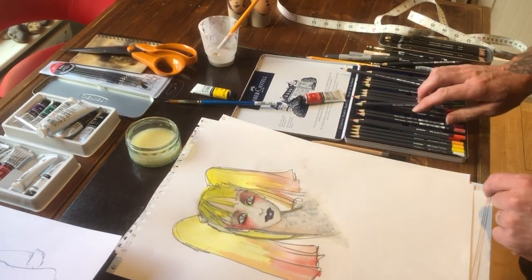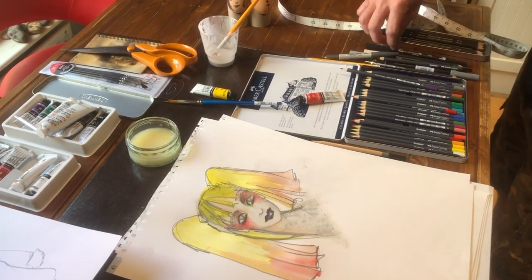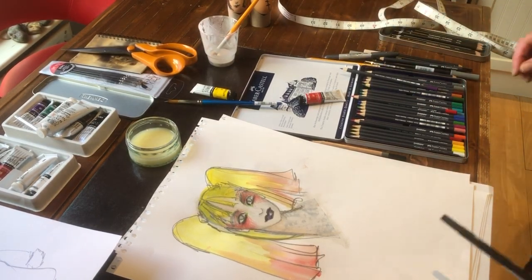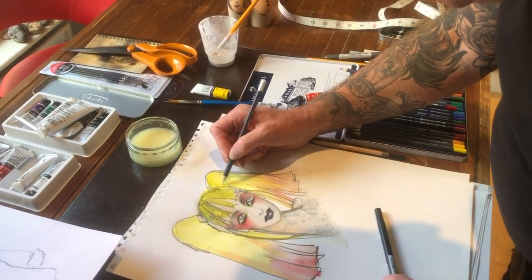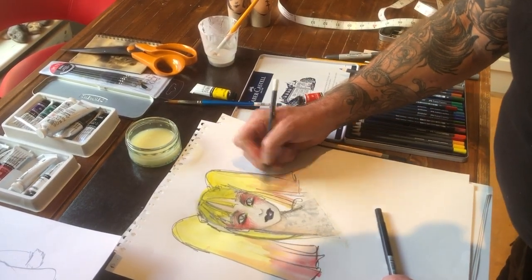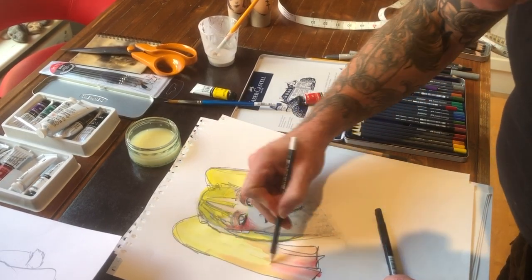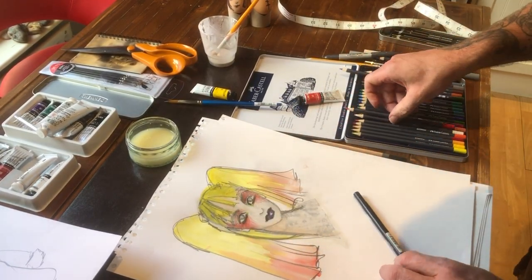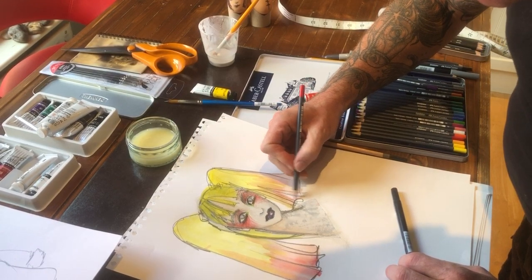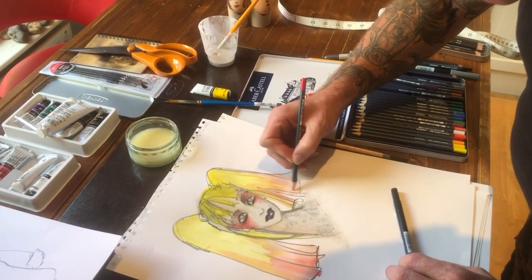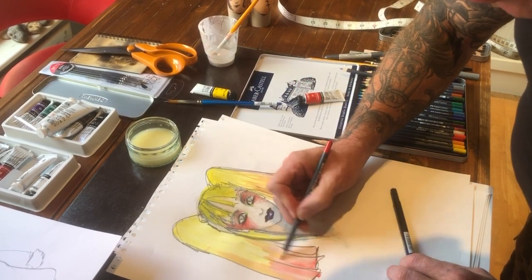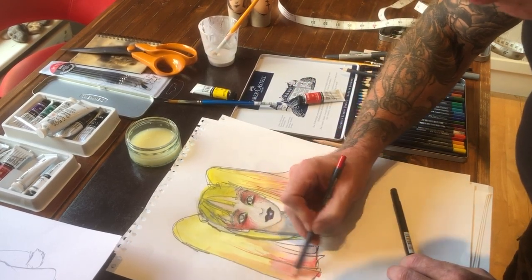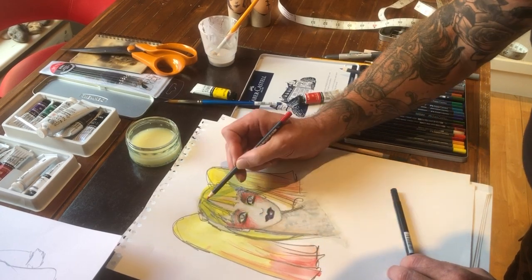Okay, how's she looking? Right, and then because this is a more cartoony style, what I would start to do is just bring in some highlights and lowlights and shade, etc. into the hair. Obviously, like I said, you would wait for your colour washes to dry before you did this, so that the paint doesn't interact with the pencils too much.